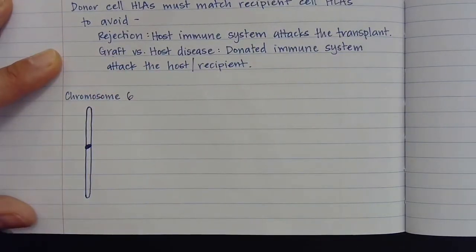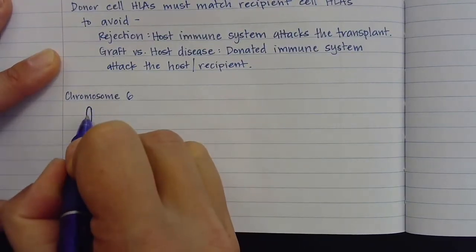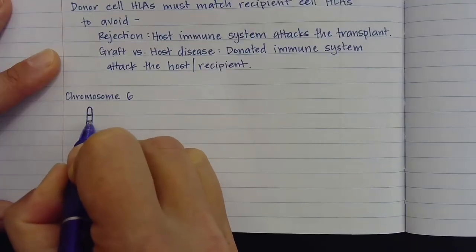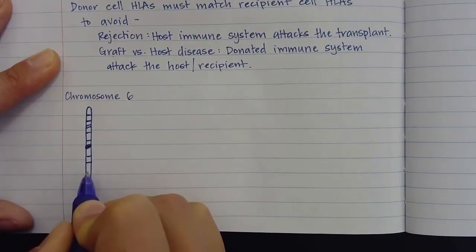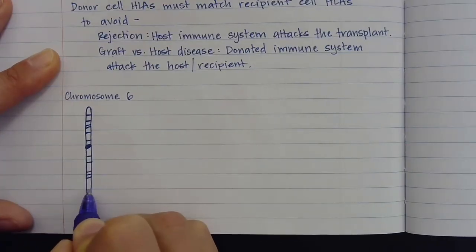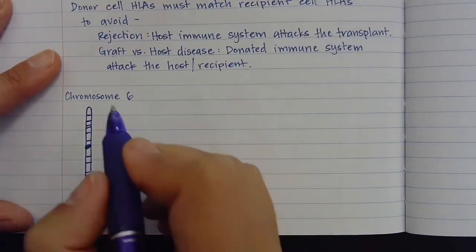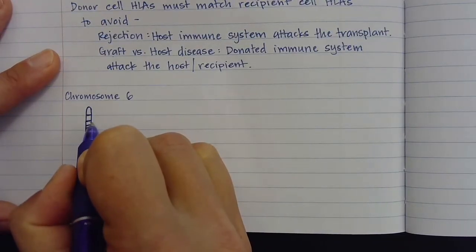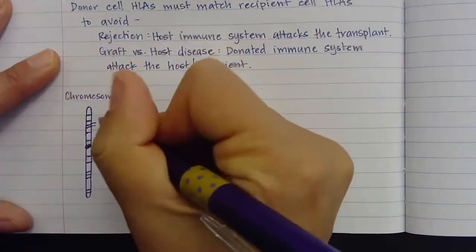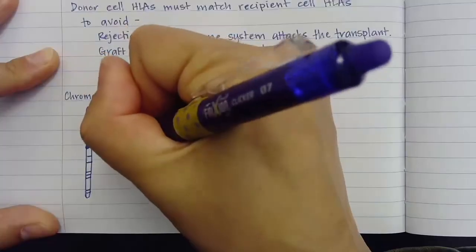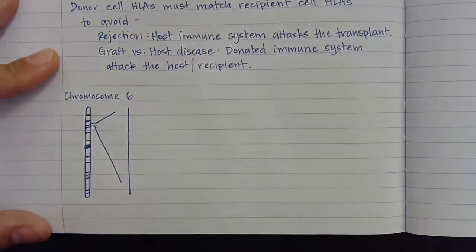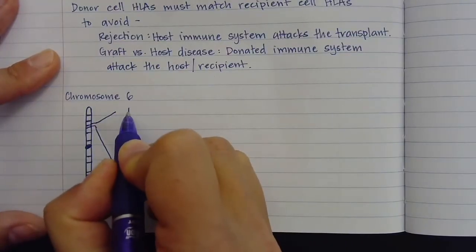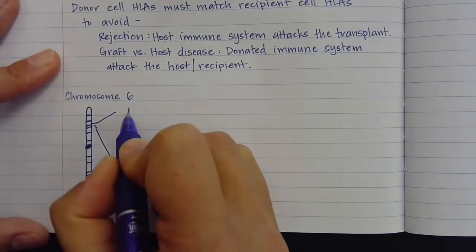So chromosome 6 is where the genes for your HLAs are found. All along this chromosome, you've got different sections that are genes, and they code for different proteins. The genes for your HLA proteins are found near the top. If we zoom out on this, we have this long section, and we can see that there are even more genes in this section.